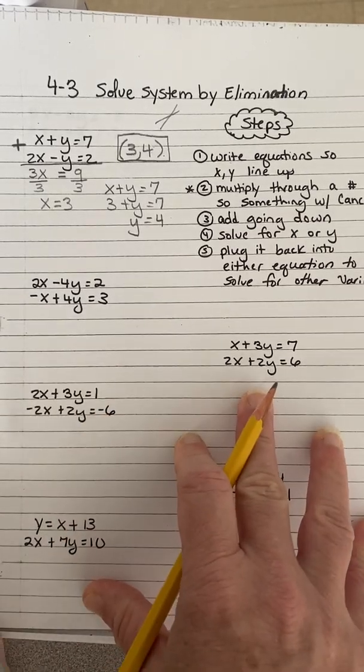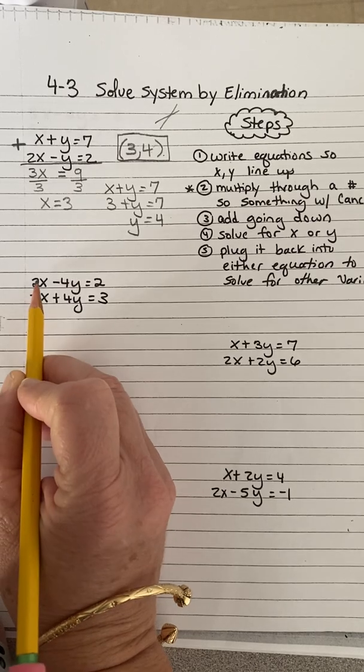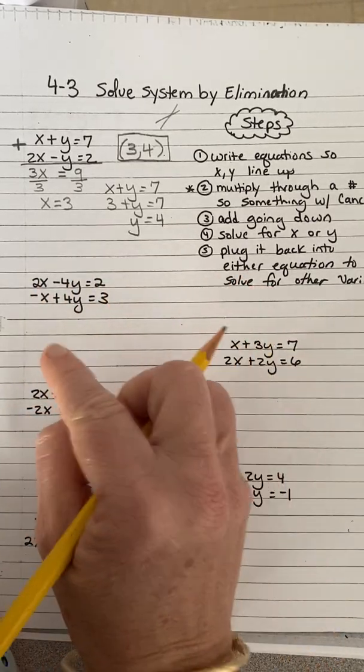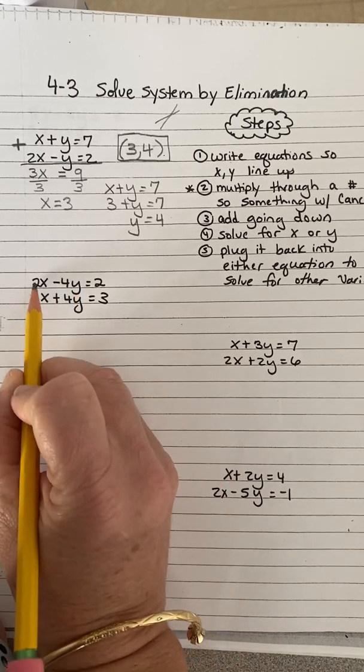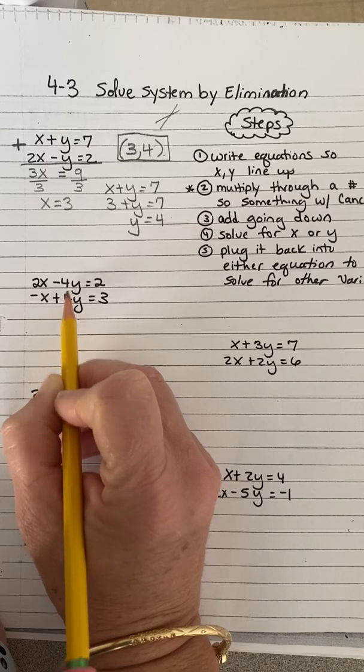All right, let's try another one down here. Okay, first thing is everything lined up. x, y, answer, good. Now, is something going to cancel out? So if I were to continue moving on here, my x's would not cancel out. My y's would cancel out.